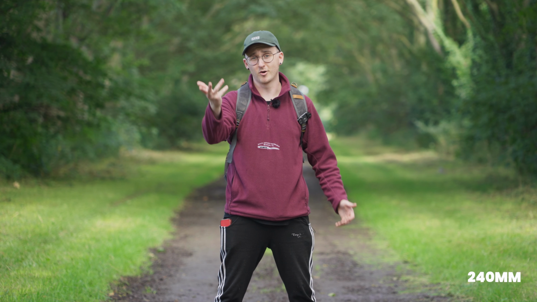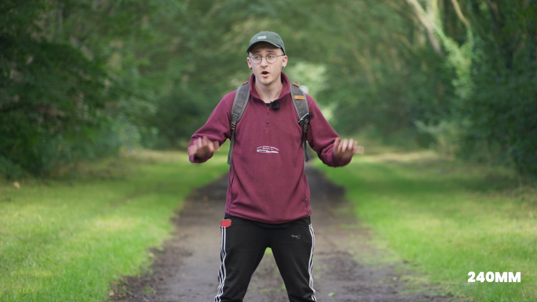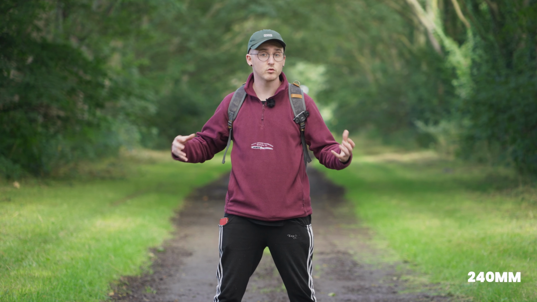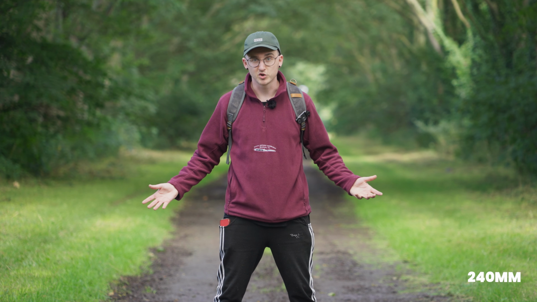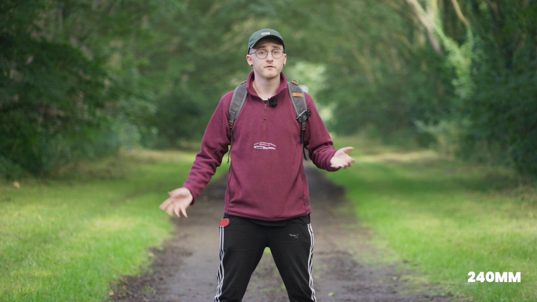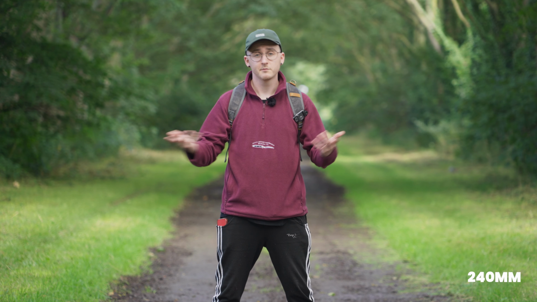Right, so we're now at 240mm. At this focal range, I can't even see the camera. I have no idea what this looks like. Hopefully I'm in frame, but this is now a real telephoto lens. You probably wouldn't shoot people at this range very often, unless you're going for some sort of cool long range shot, but it'll be interesting to see what this comes out like.